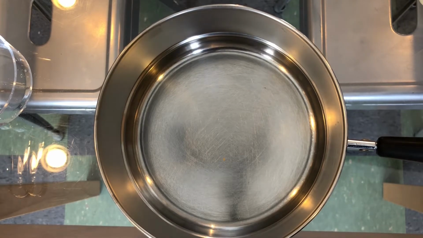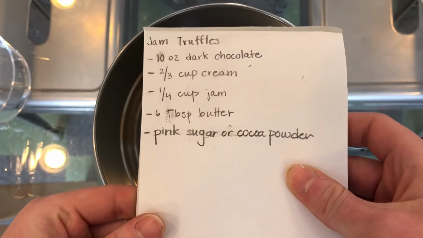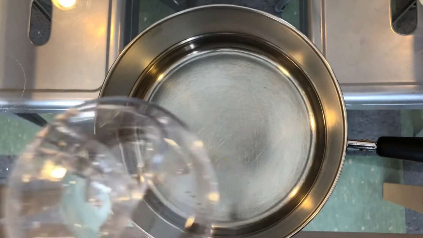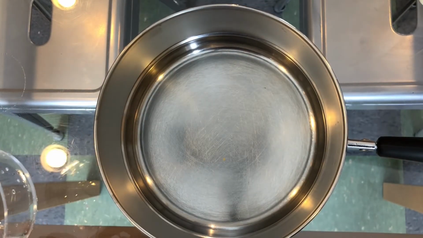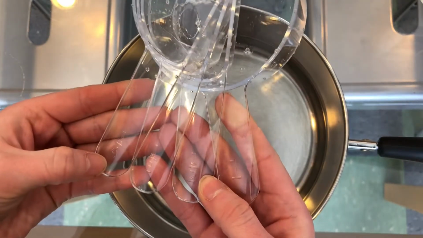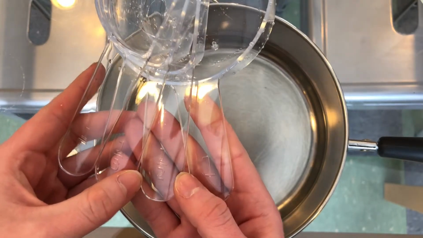So first up, if we look at our recipe, we have to include 2/3 cups of cream. Now, I'm gonna use my fancy measuring cups that I have here. But I have a problem, which is that I don't have a 2/3 cup measuring cup. I have 1/4, 1/3, 1/2, and 1. So what should I do?